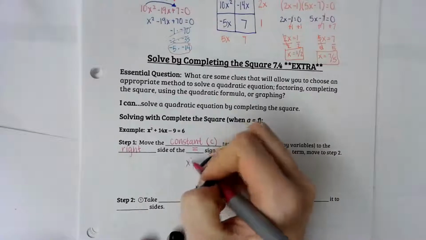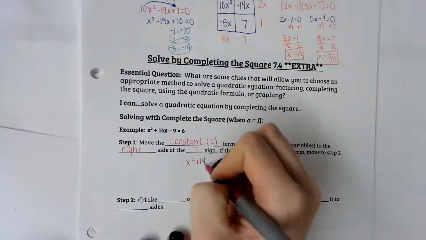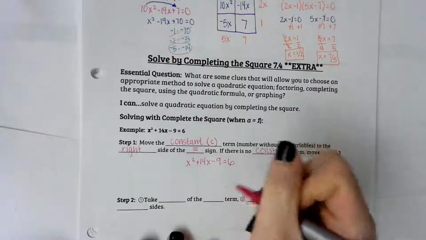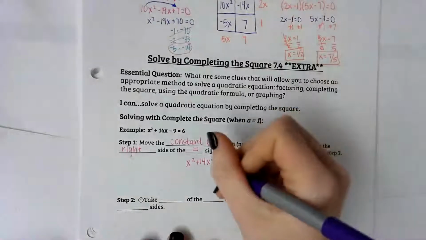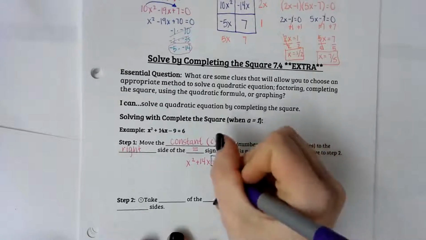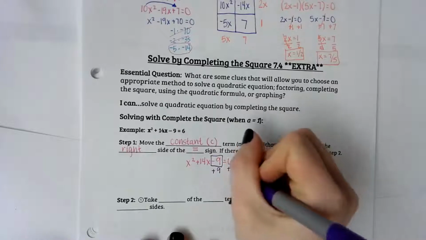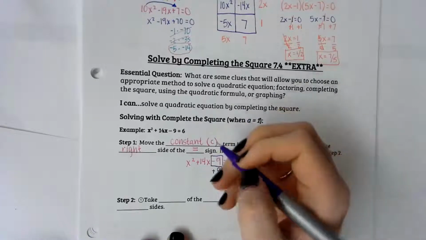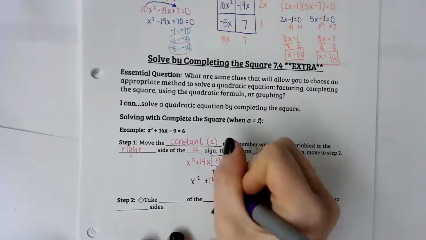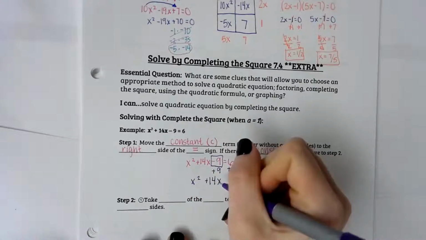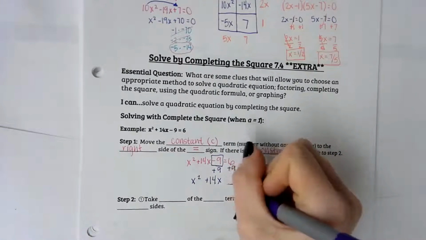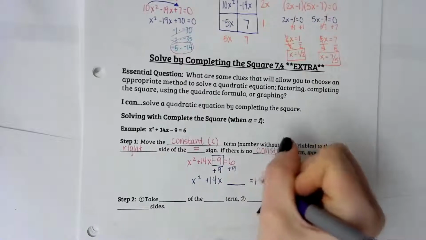So x squared plus 14x minus 9 equals 6. So I am going to move the constant, which is this one right here, to the right side of the equal. So I'm going to add 9 to both sides. So x squared plus 14x. Then you're going to leave kind of like a blank here, equals 15.